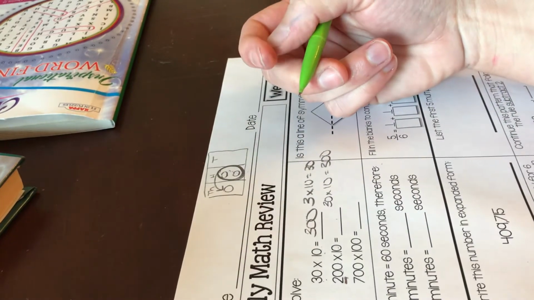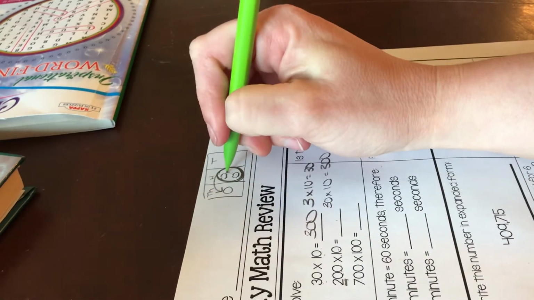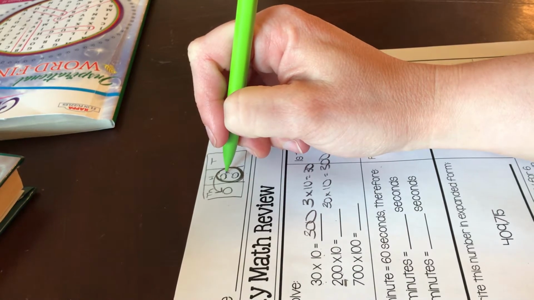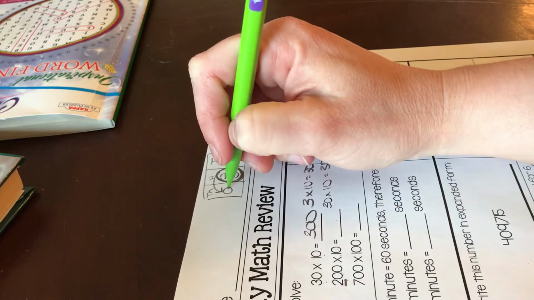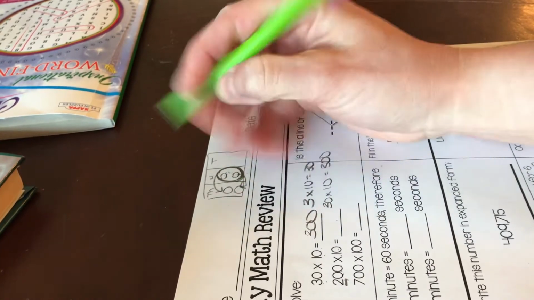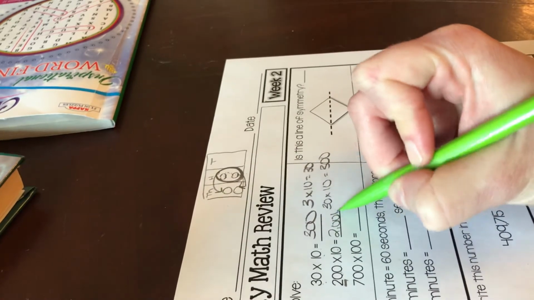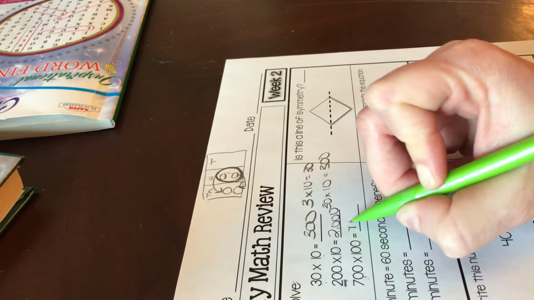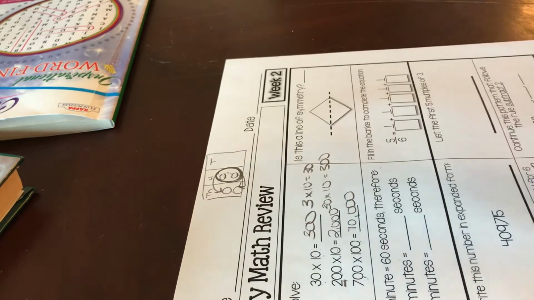But this is just a little example. Each one of these, so like if I had 10 ones, well, that's one $10 bill. So if I have 10 hundredths, that's 1,000. If I have another 10 hundredths, that's 2,000. And same idea down here. 7 hundredths 100 times, that would be 70,000.